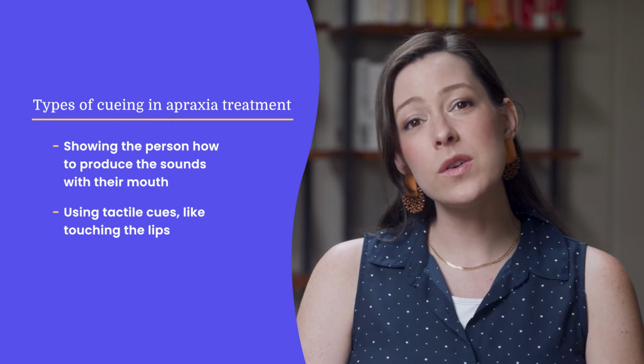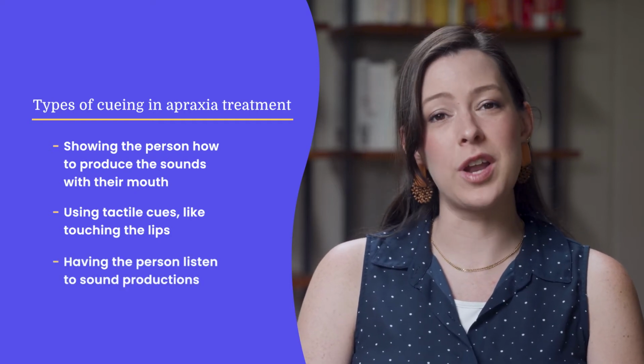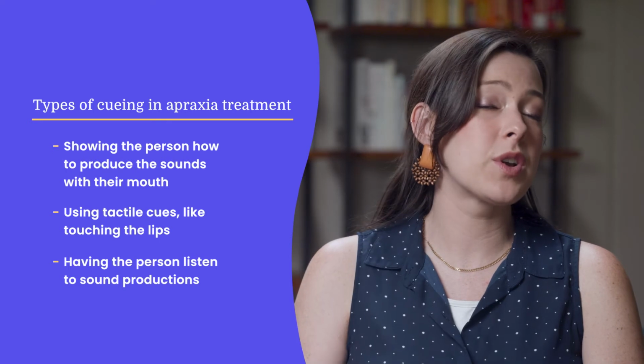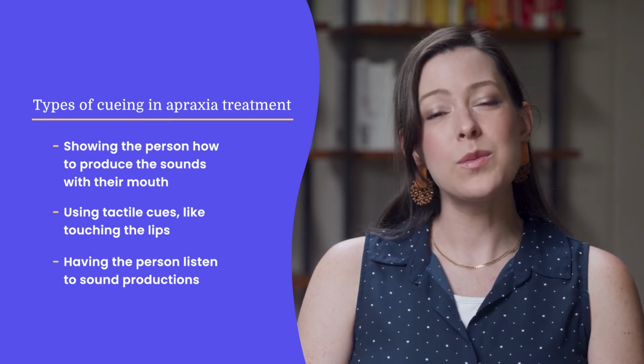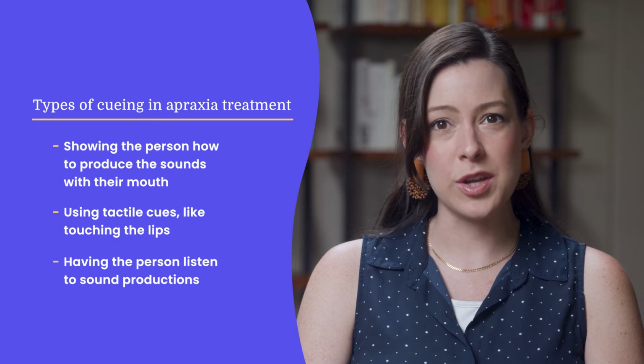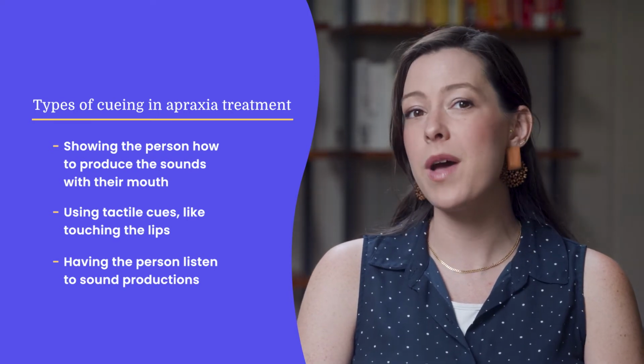The therapist may also have the client listen to sound production and determine if it was correct or incorrect. Over time, the person will hopefully need less help from the speech therapist and will become more independent with their speech productions. The speech therapist will constantly monitor their client's progress in order to determine when to dial back on the help they're giving. Speech therapy for apraxia is all about learning new motor patterns and improving speech motor coordination.